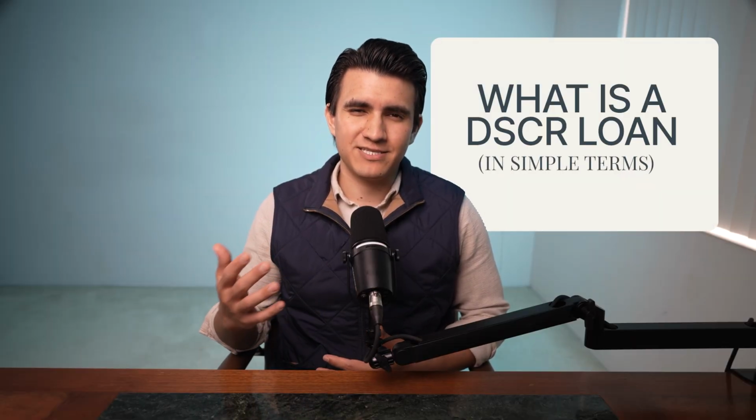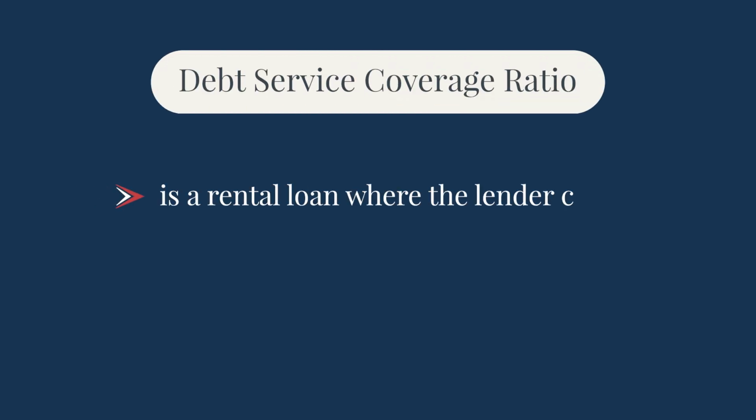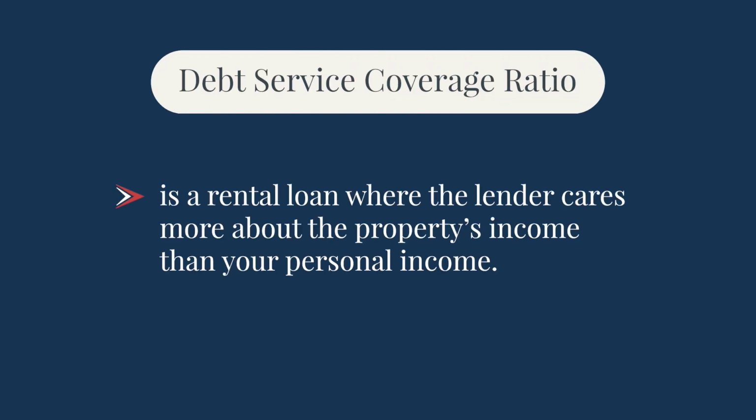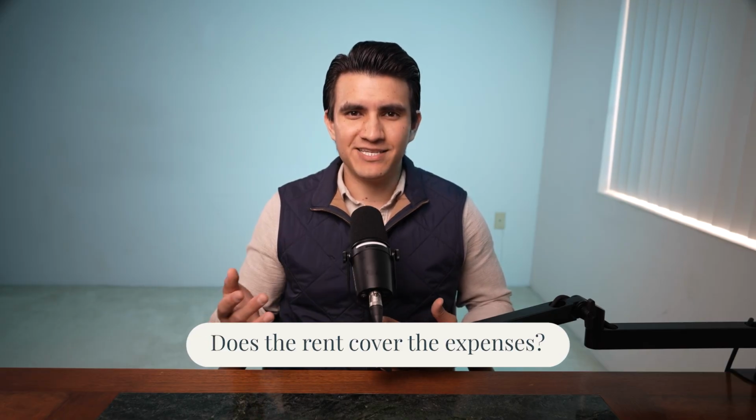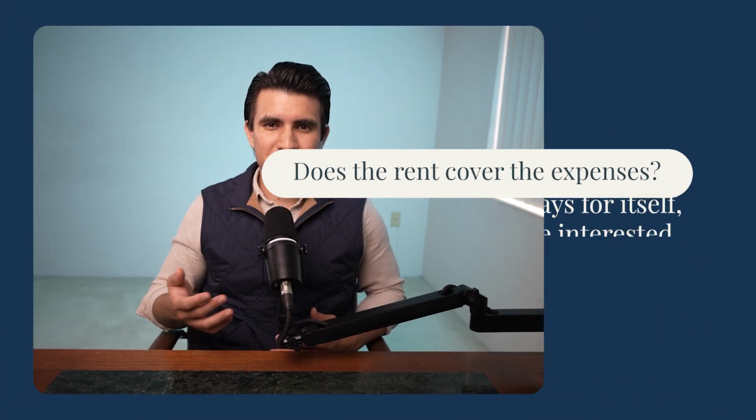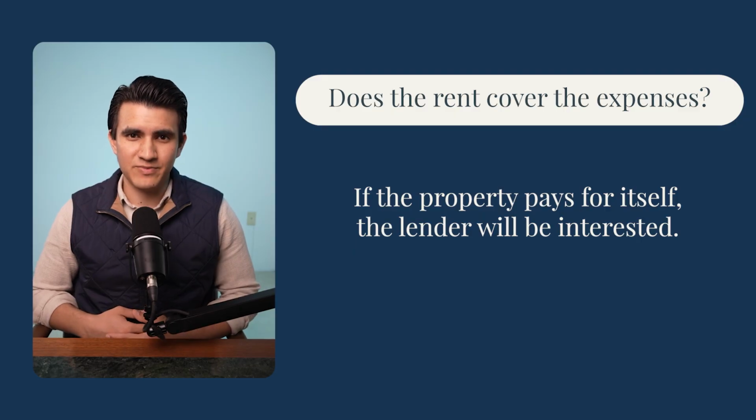Let's start off by understanding what is a DSCR loan in simple terms. DSCR stands for Debt Service Coverage Ratio, and I know that sounds complicated, but really the idea is simple. A DSCR loan is a rental loan where the lender cares more about the property's income than your personal income. Instead of asking where do you work, how much do you make, and how long you've had your job, they ask one main question: does the rent cover the expenses? If the property pays for itself, the lender is going to be interested.